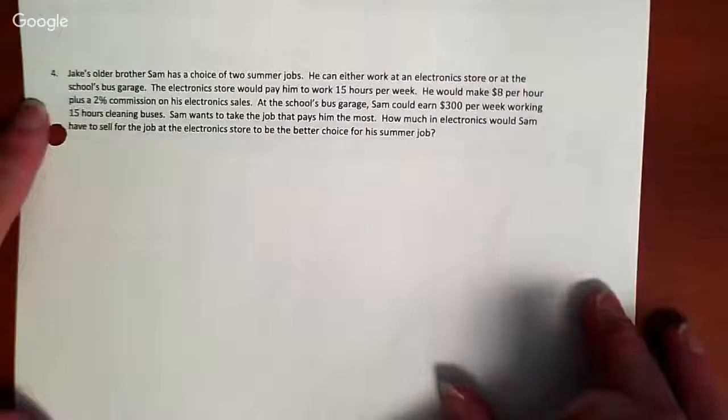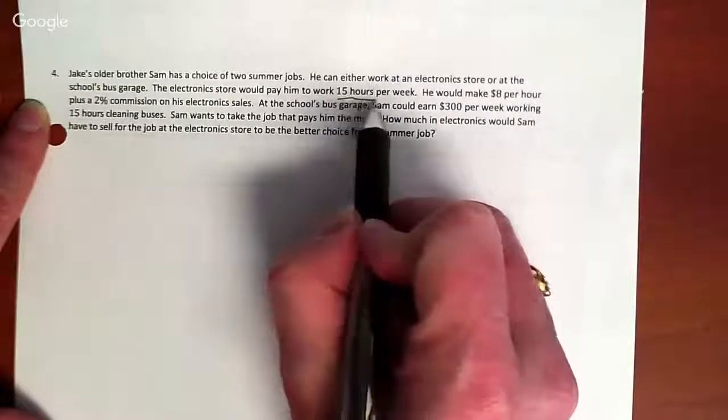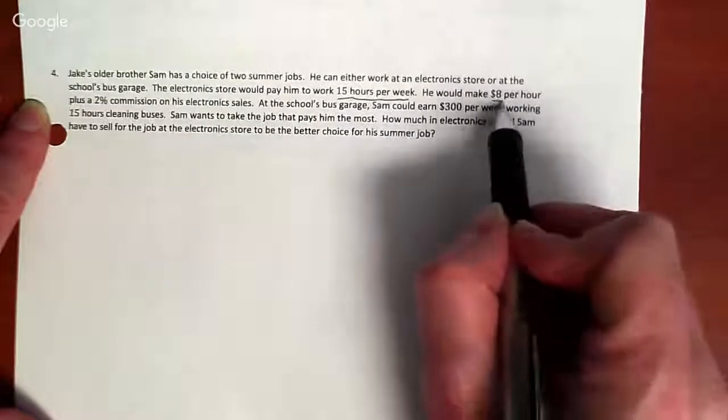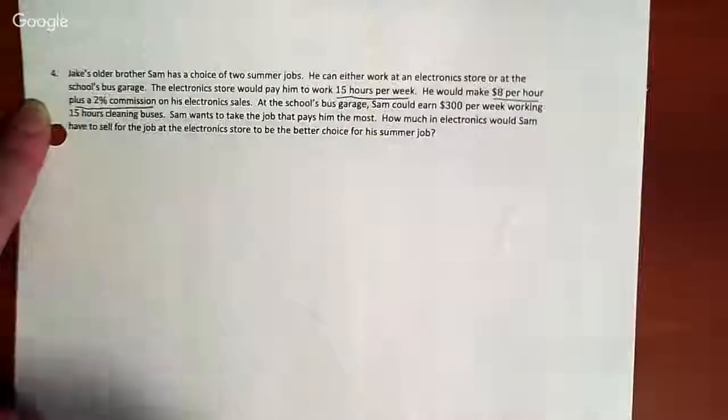Jake's older brother Sam has a choice of 2 summer jobs. He can either work at an electronics store or at the school bus garage. The electronics store would pay him 15 hours per week. He would make $8 per hour plus 2% commission on his electronics sales.